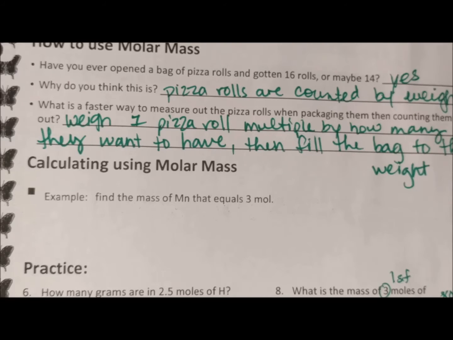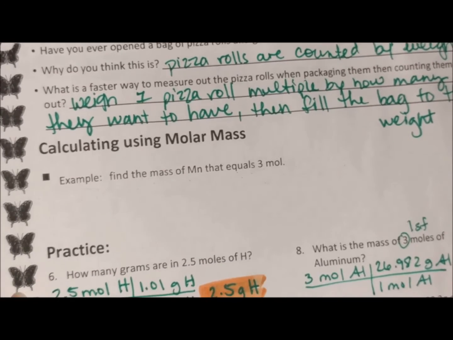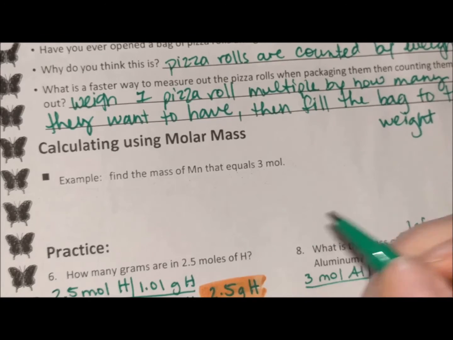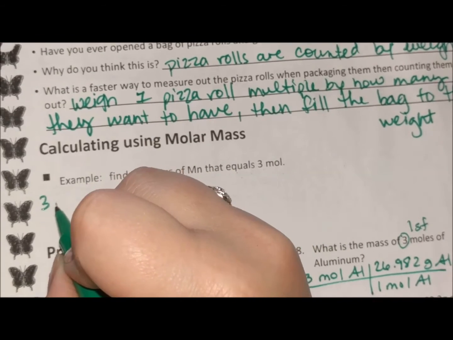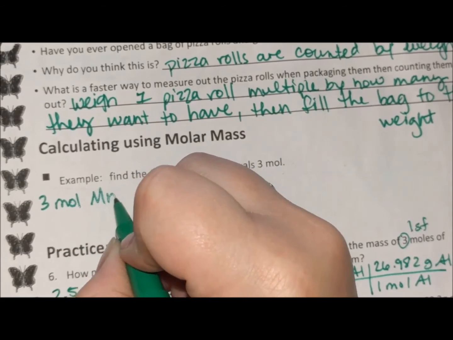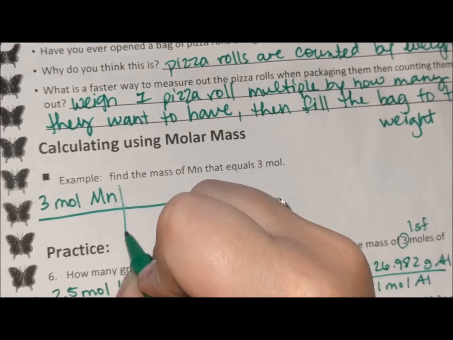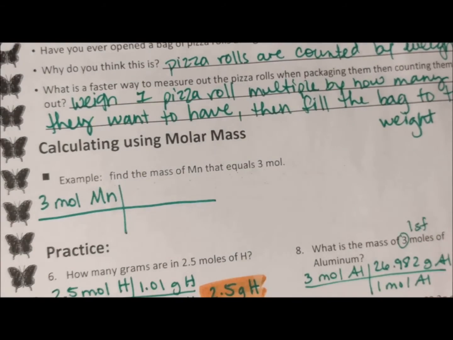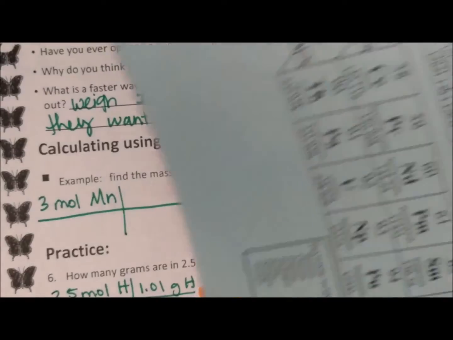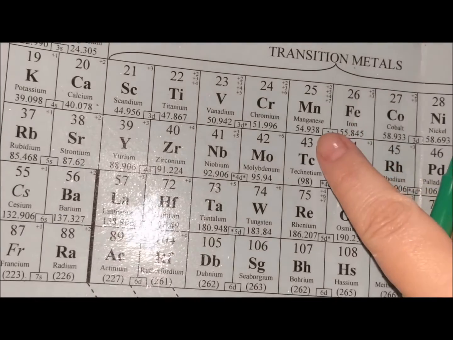So we're going to figure out how to do calculations with molar mass. Find the mass of manganese that equals 3 moles. So we're going to start with 3 moles of manganese. You always start with what they give you. Draw my T. I'm going to look that manganese mass up if you don't remember it. It's on your other side. It's also right here.